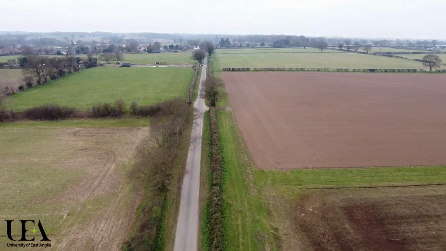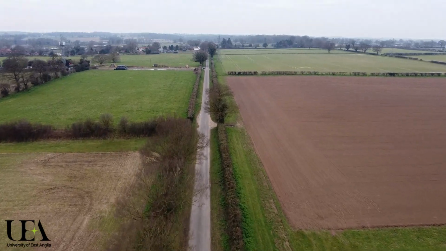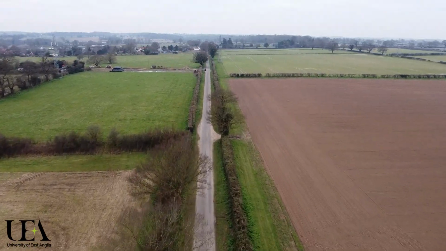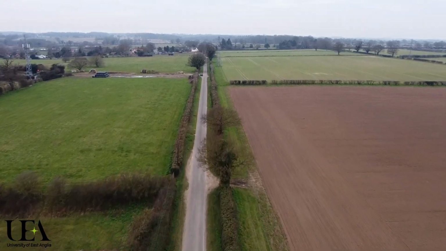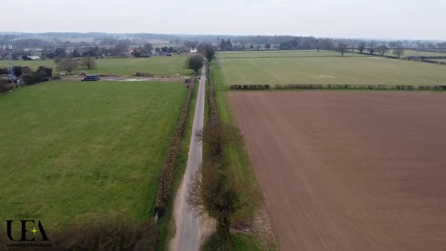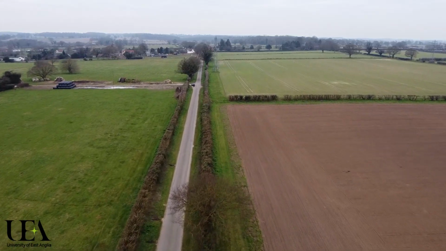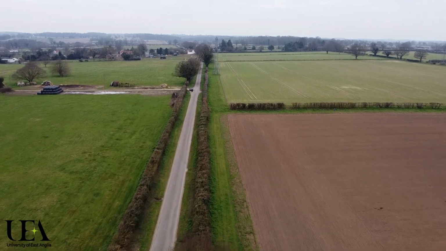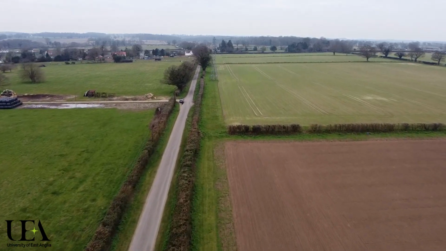In terms of land use, we can see that the landscape looks very different to the marsh. We've got soils which are set either to arable, some of those already drilled with their crops, and other areas which are set to pasture. The other thing you'll see which is different is there's now lots of hedgerows, and there's a large proportion of woodland mixed into the farming landscape.